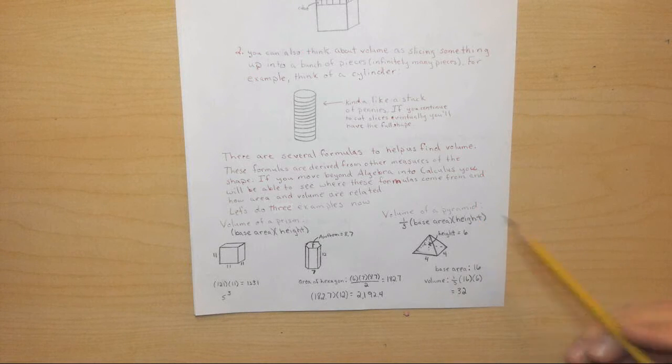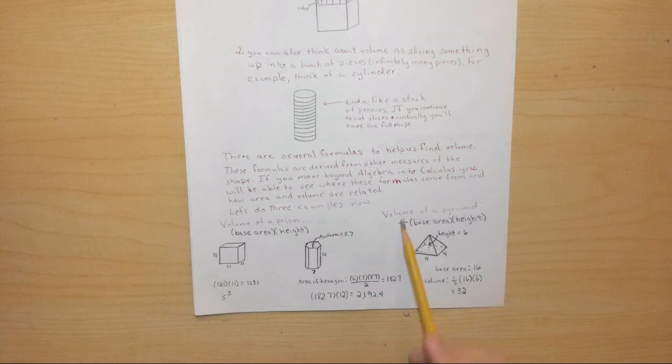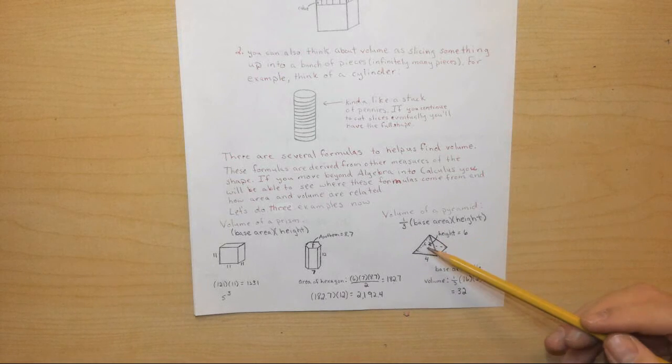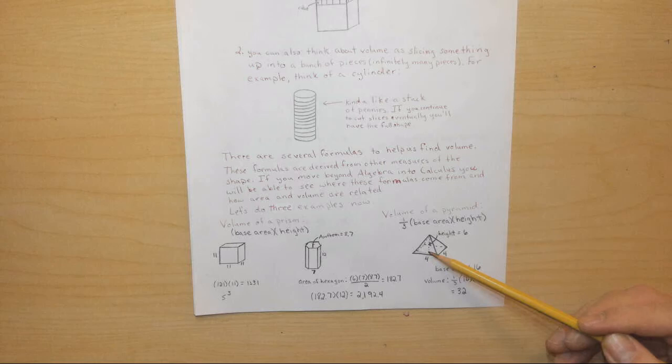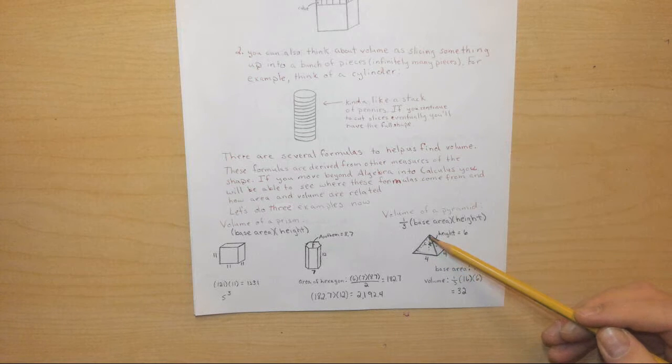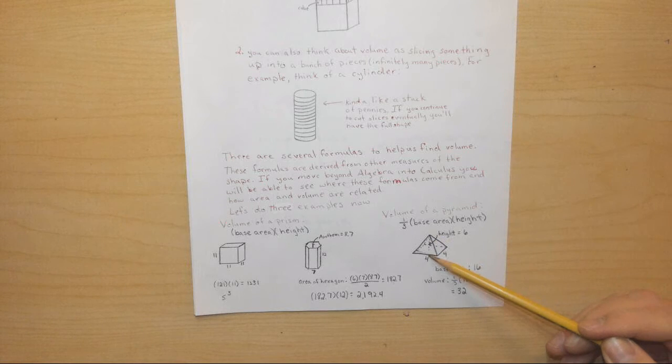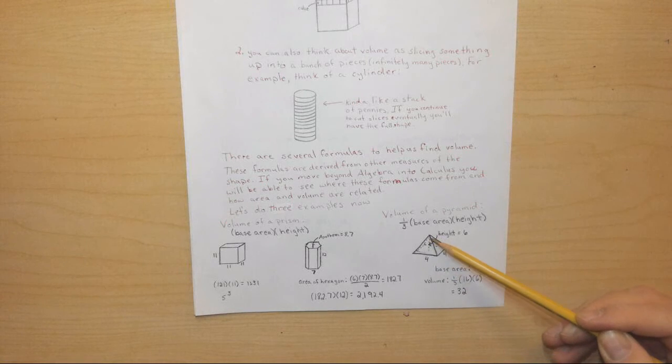As for the pyramids, the volume is slightly different from what we've done before with surface area, because I'm not looking at the slant height of the pyramid. I'm actually looking at the height of the pyramid from the base to the top, so the actual height, not the slant height, but the actual height from bottom to top.